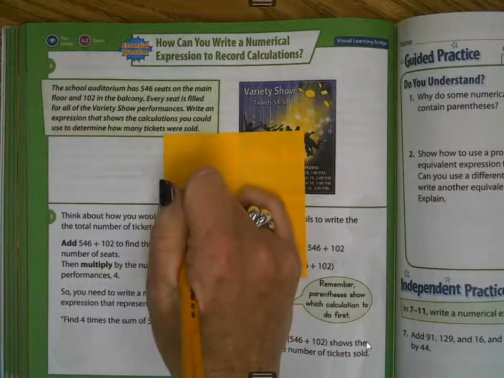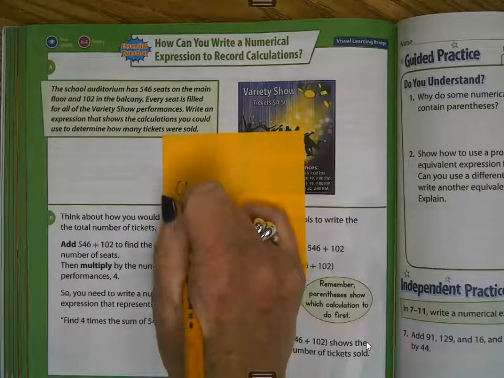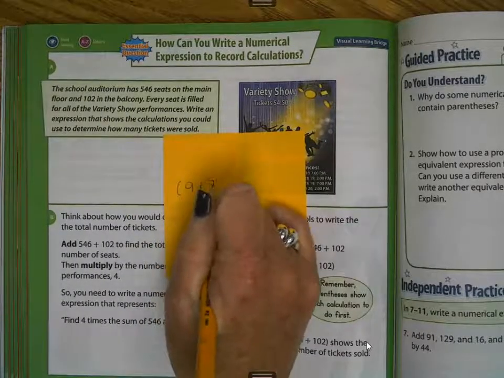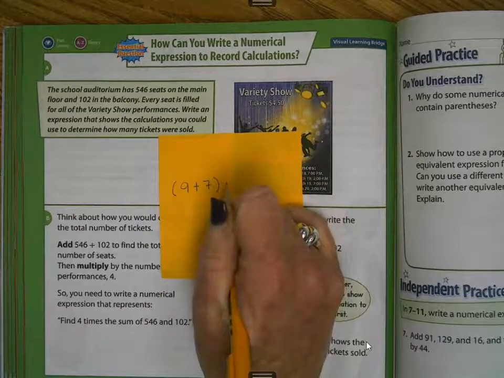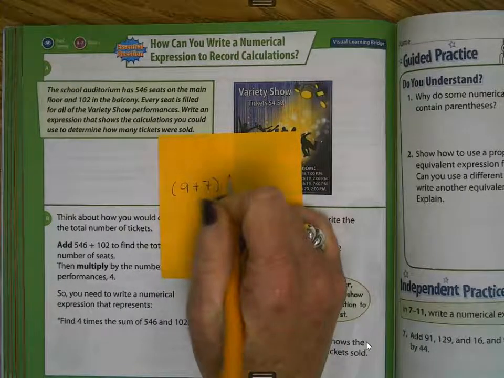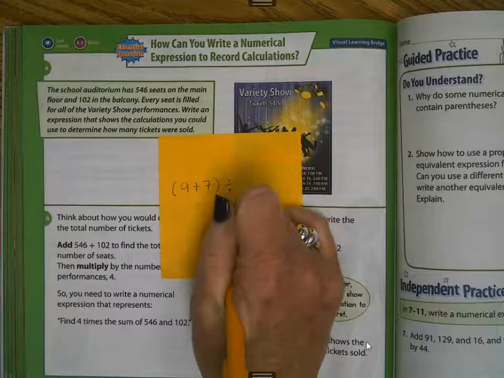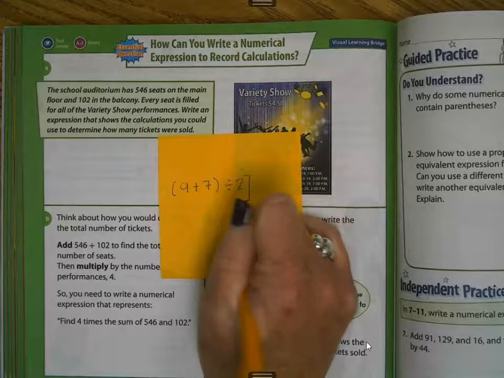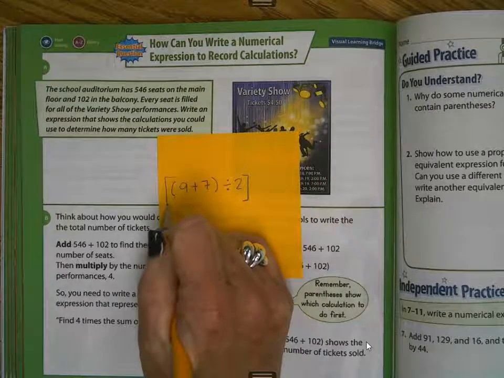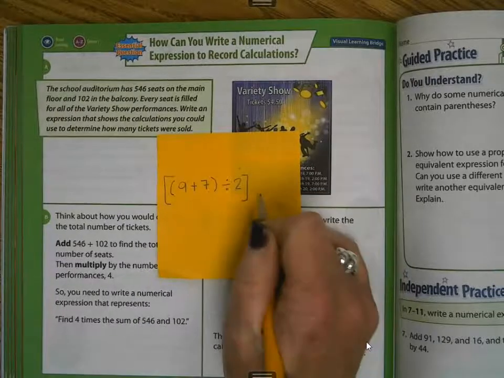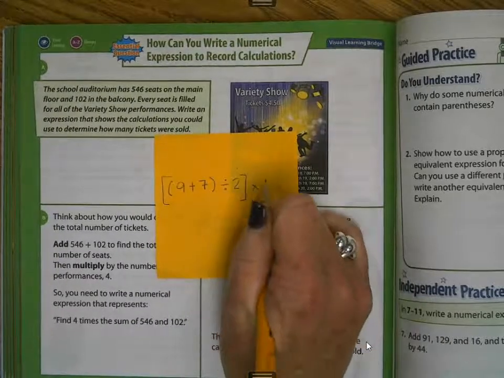So if we had a numerical expression like the sum of 9 and 7, divided by 2, times 3.